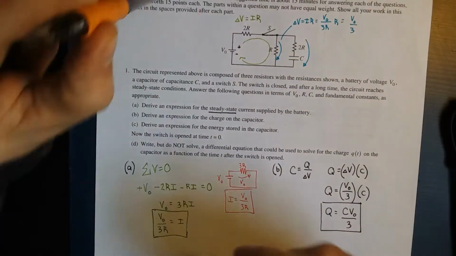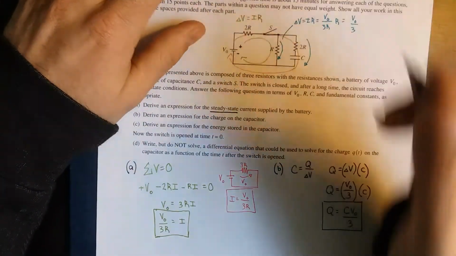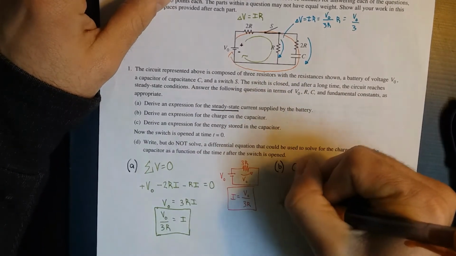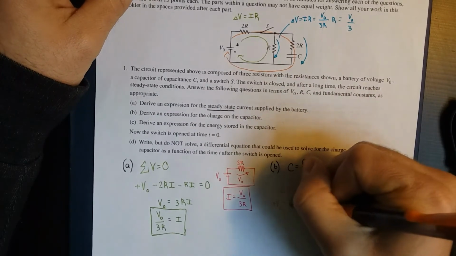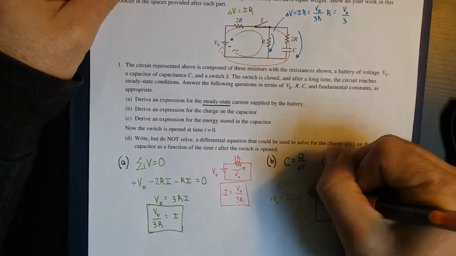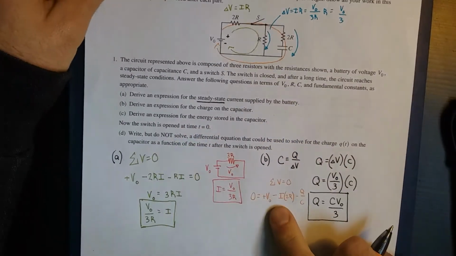And if I choose this outer loop as my loop and say the sum of the volts has to equal 0, I go plus V naught minus I times 2R minus Q over C equals 0. That's another way to solve that one.